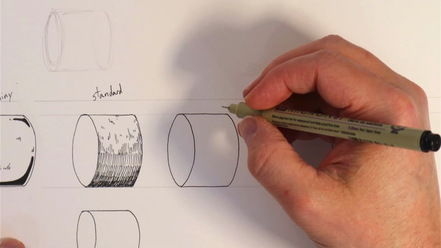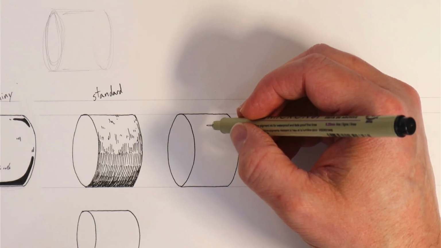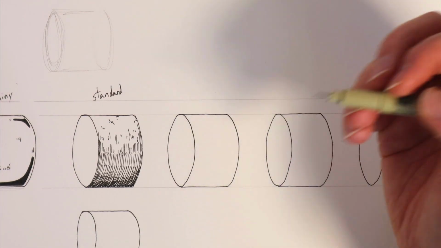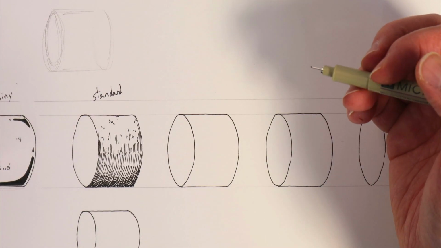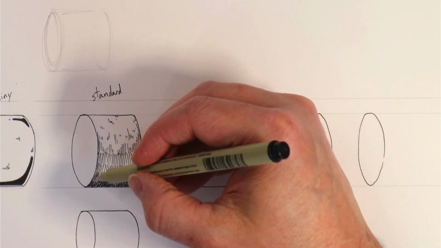Let's move on to the next one, which is going to be just an object that is a little bit more dirty. It's going to have a little bit of cross-hatching, which is the first time we're going to put it in there. But actually, before we do, let's take a look at something interesting.